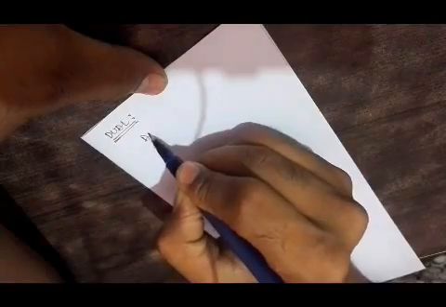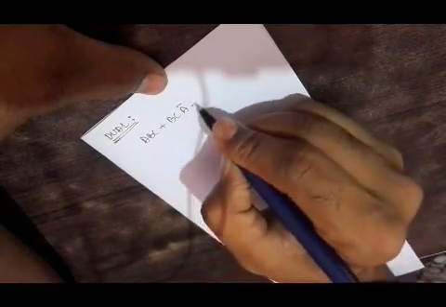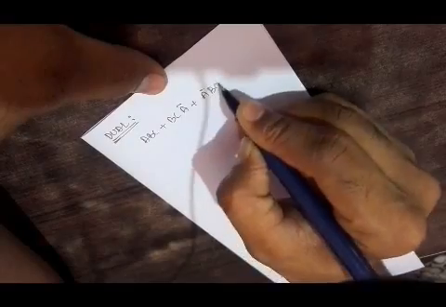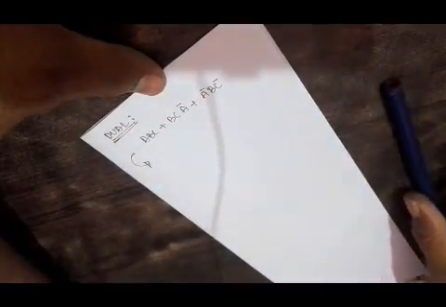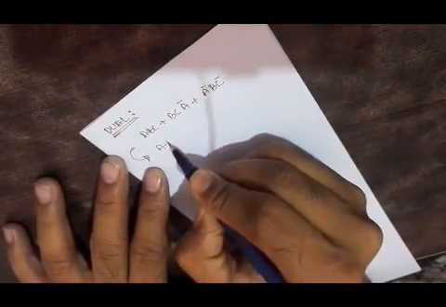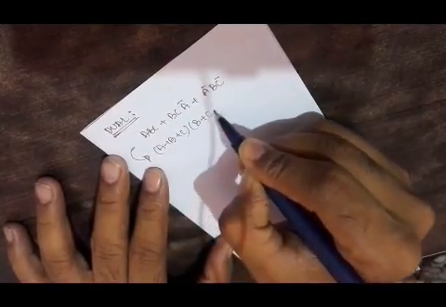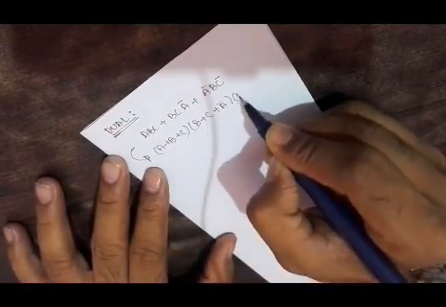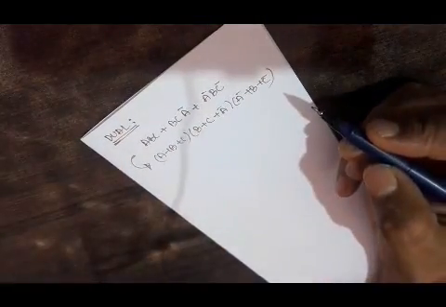For example, if we have A, B, C plus B, C, A bar plus A bar, B, C bar, to write the dual of this expression, you just convert AND to OR, nothing else. A plus B plus C, B plus C plus A bar plus B plus C bar. Okay, this is the dual.